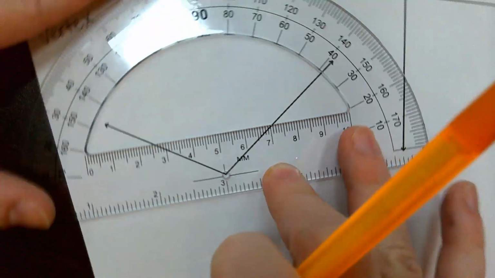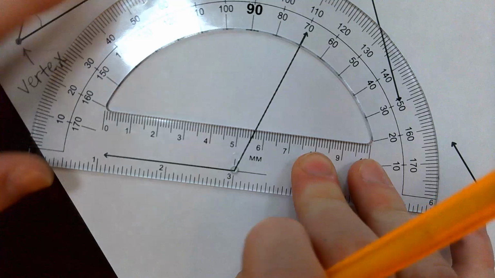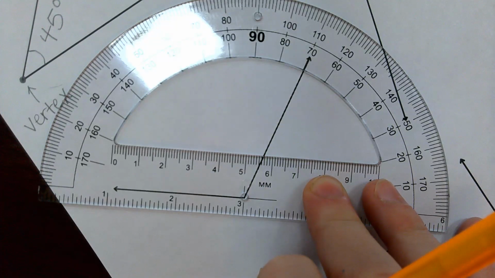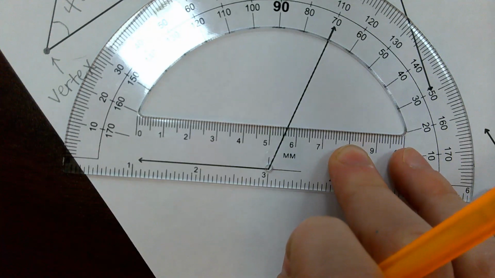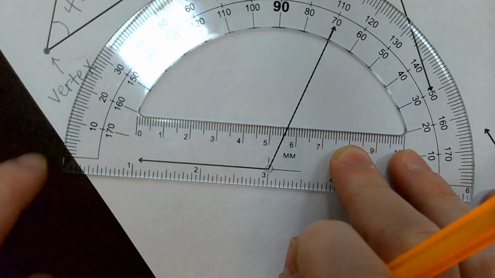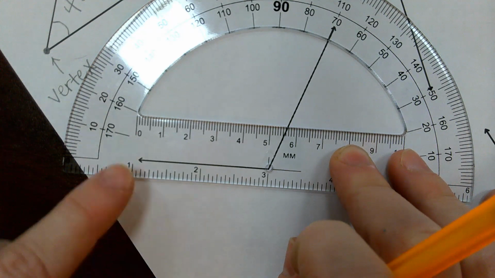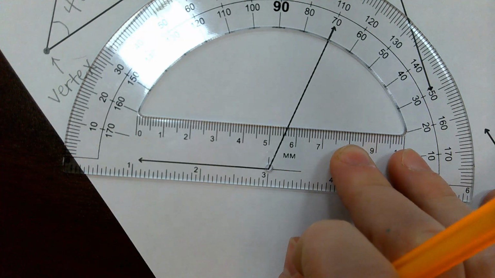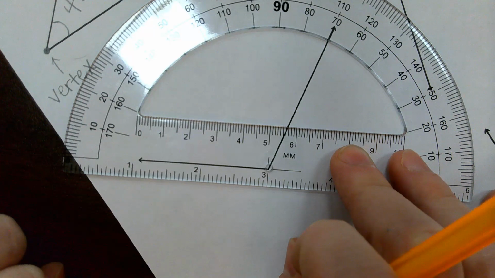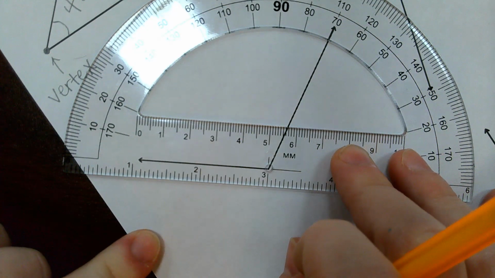Okay, so it doesn't matter which one. Maybe I could go like this. Now here's another issue. Am I positive that this line is lining up perfectly with 0? Am I positive of that right now? No. I can guess, like, oh, it looks like it's going to hit 0. We don't ever want to guess in math. Ever, ever, ever. We want to be so precise on everything that we can be.